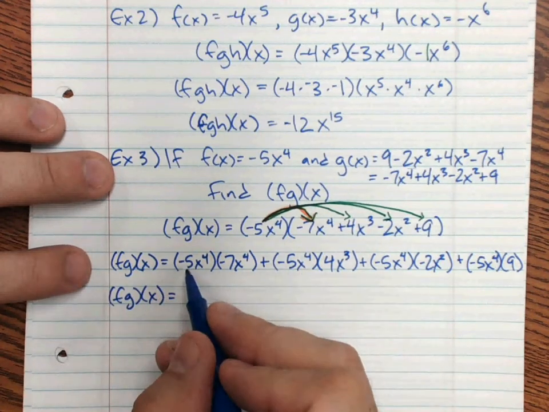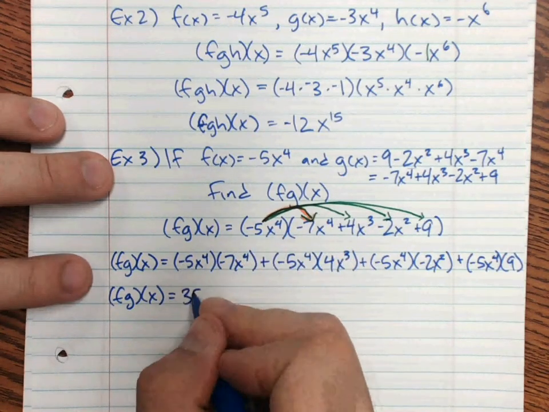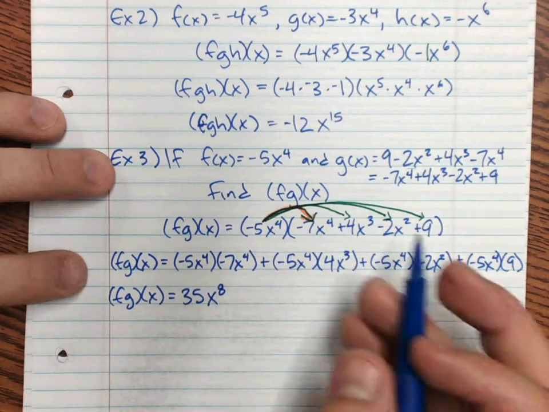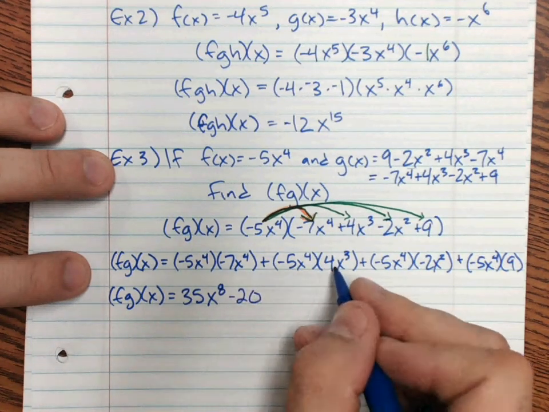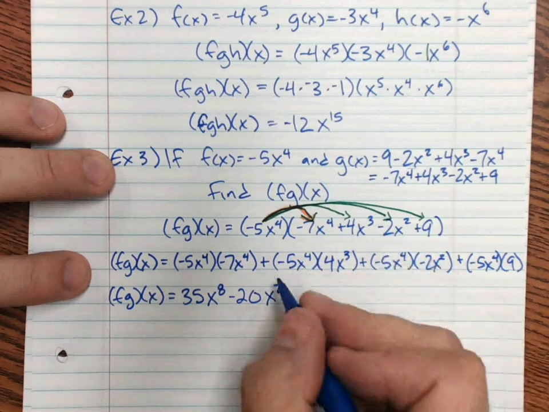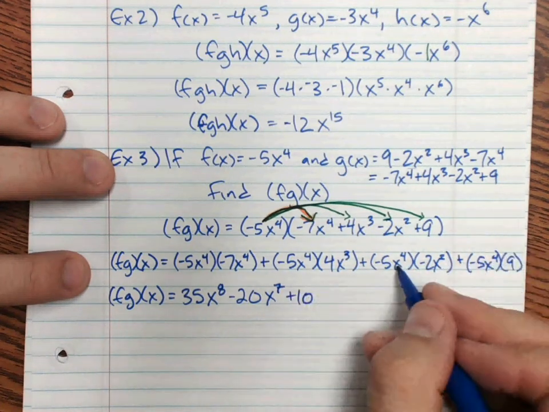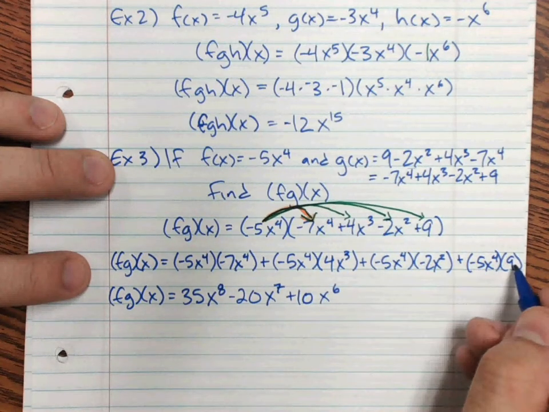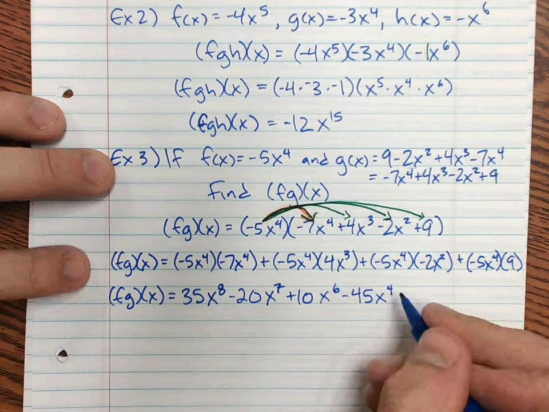So negative 5x to the fourth times negative 7x to the fourth. Negative 5 times negative 7 is positive 35. x to the fourth times x to the fourth is x to the 8th, because we add those exponents. Negative 5 times negative 4 is negative 20. Sorry, negative 5 times positive 4. And then x to the fourth times x to the third is x to the 7th. Negative 5 times negative 2 is positive 10. x to the fourth times x squared is x to the 6th. And then we have negative 5 times positive 9, which is negative 45. x does not have a partner, so it's going to stay x to the fourth.